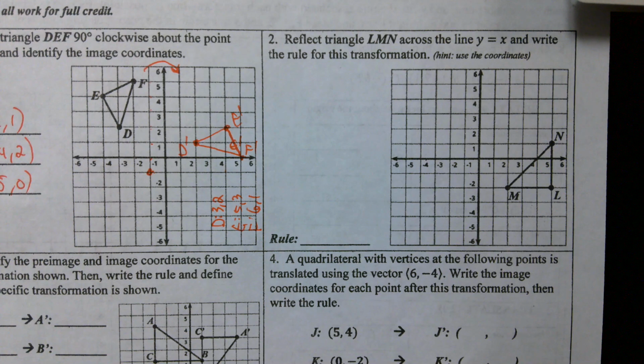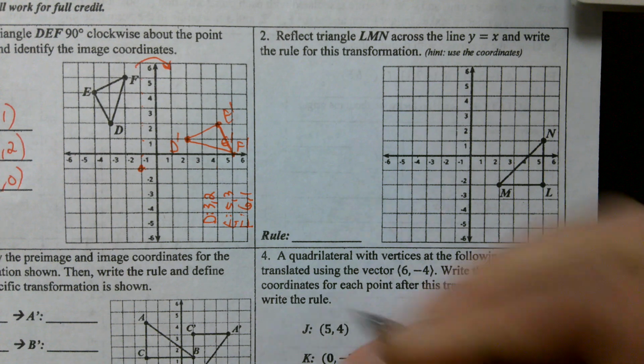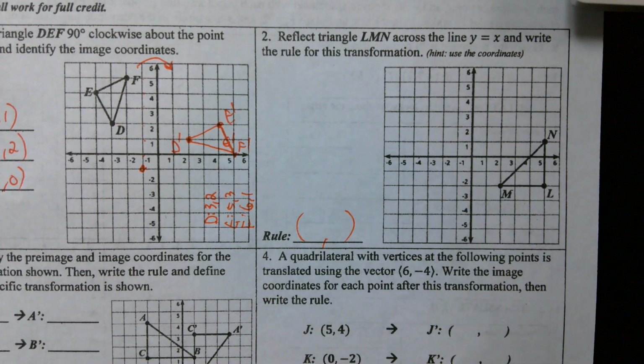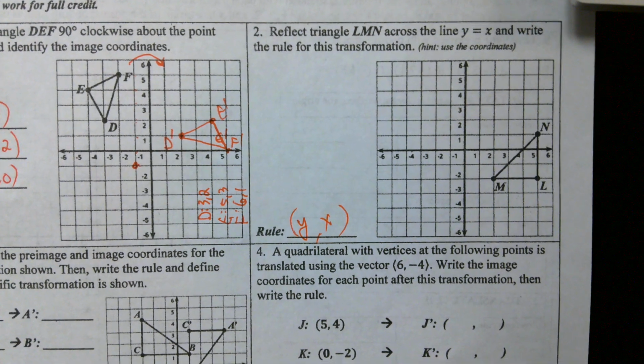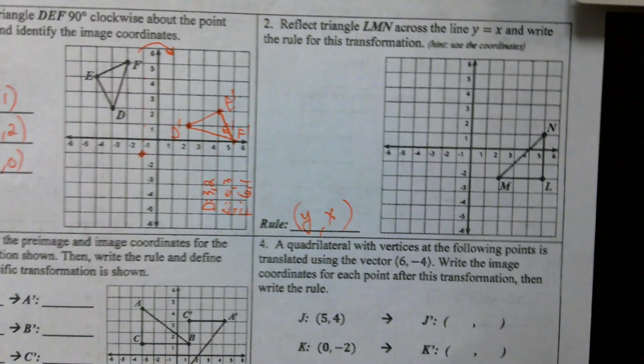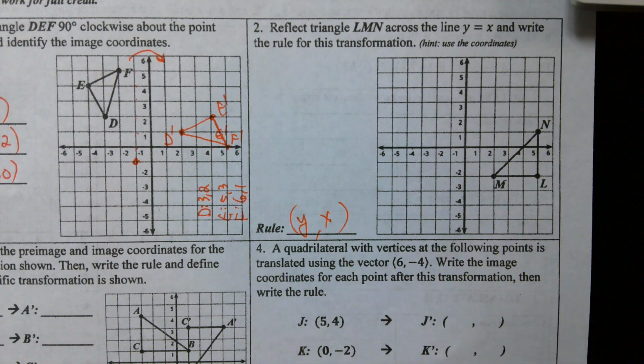Number two, reflect LMN across the line y is equal to x, and write the rule. Well, what's the rule for that reflection? Y, x. That one's easy because it looks just like the equation, right? So all I need to do is take these points and flip their x and y.